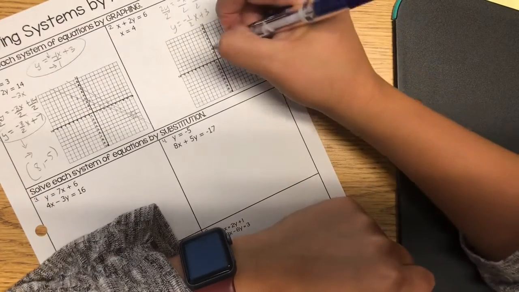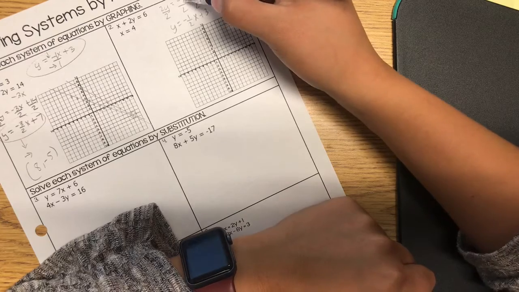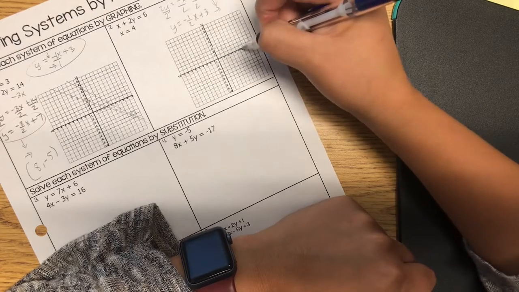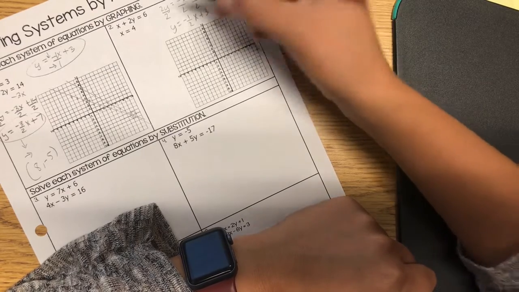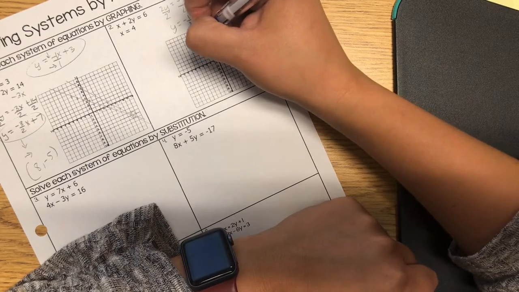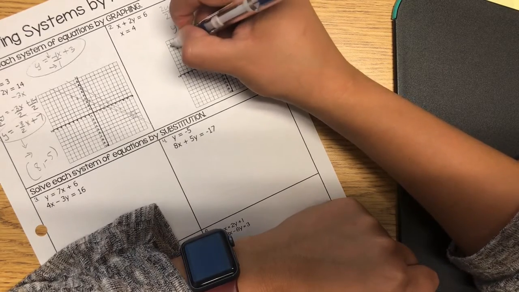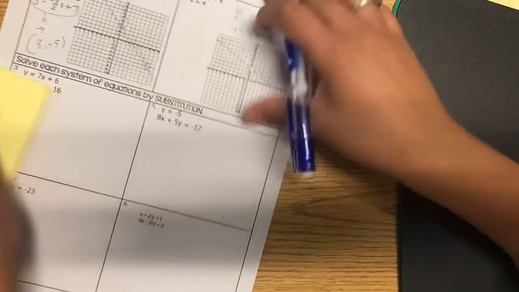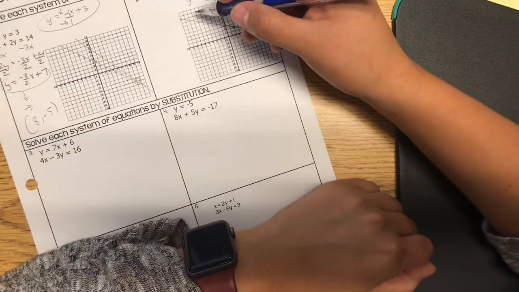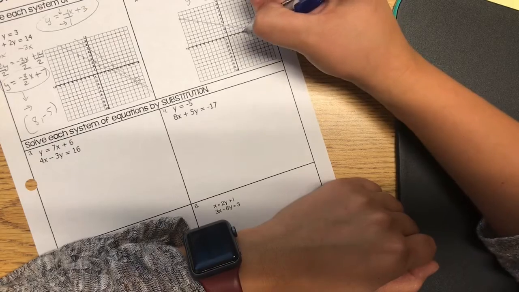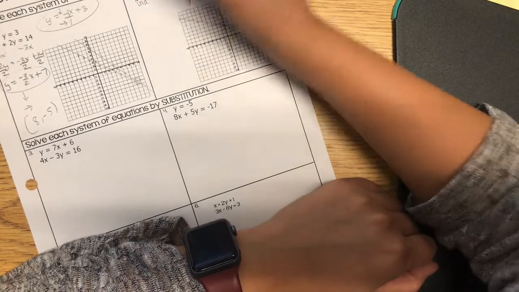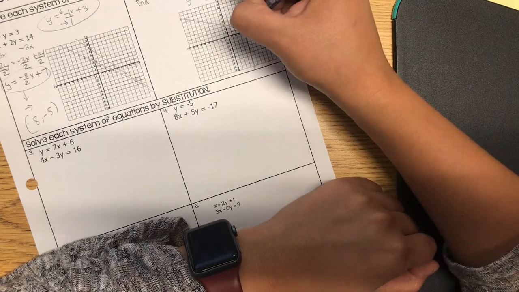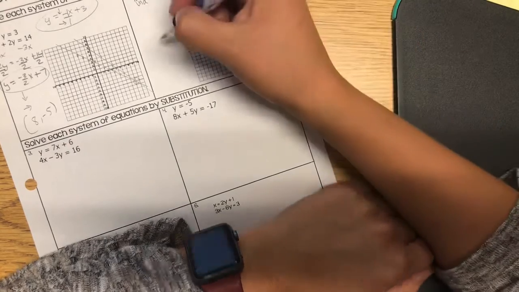My y-intercept on the first equation is positive 3. My slope is negative 1 half, which means I'm going to go down 1, right 2, repeating, and then up 1, left 2, repeating. Okay, the second equation is x equals 4. That means it's going to cross the x-axis at positive 4 and be a vertical line because it has an undefined slope. And the point of intersection is this point right here, and that point is 4, 1.